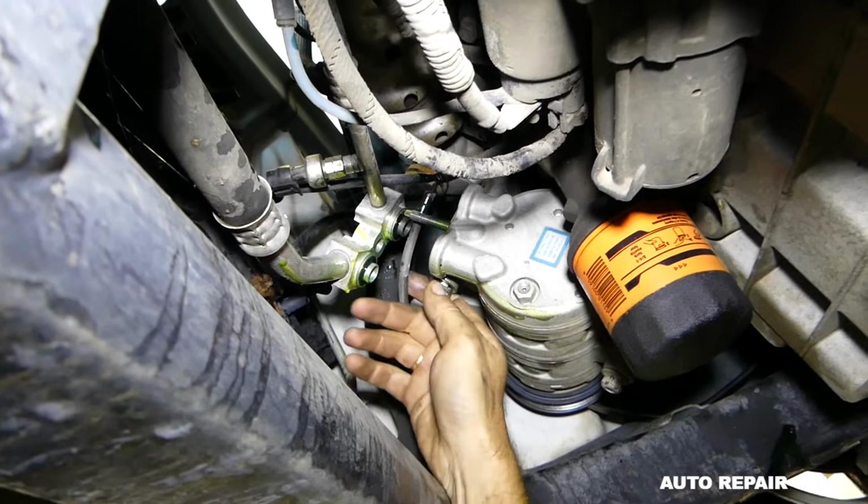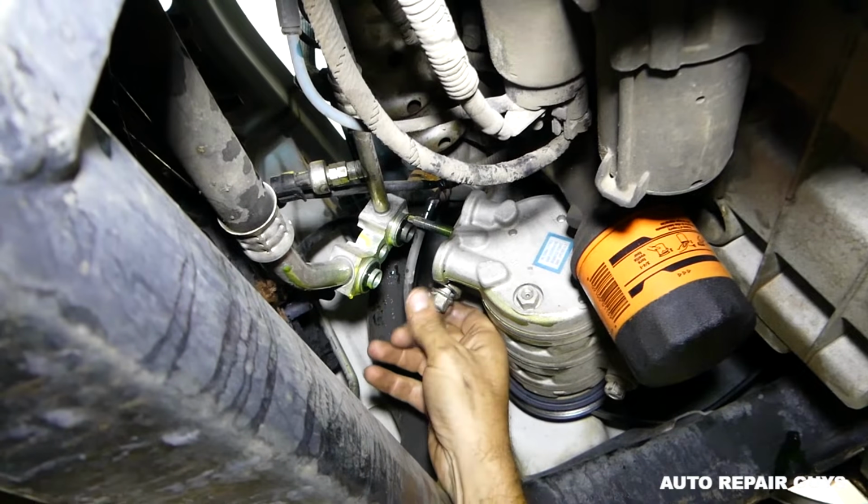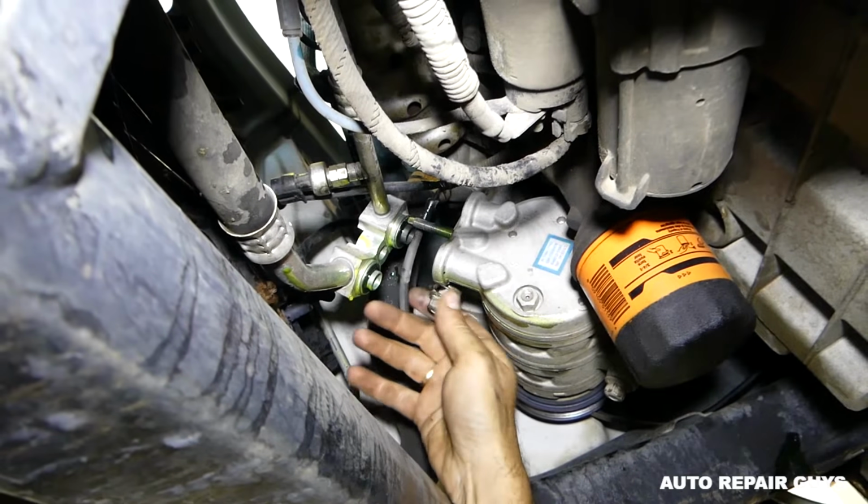That's the second one now, and we just have to remove the third one. You need to hold it after that.